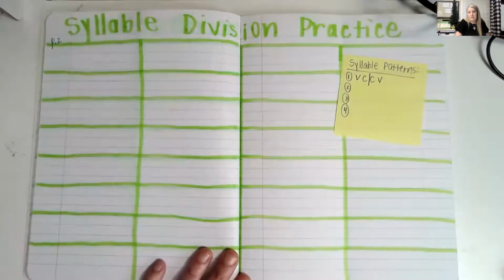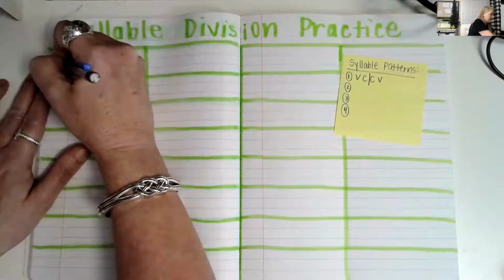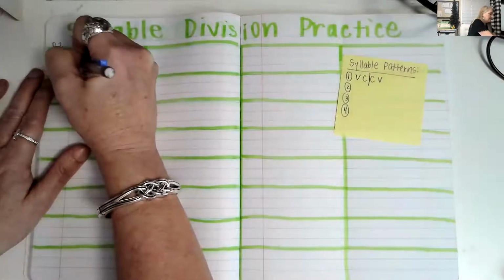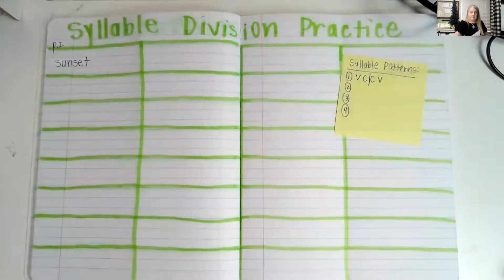So I always have them spell. I always spell the word instead of say the word, because the point of this is for them to decode and say the word. So the first word we're going to write is S-U-N-S-E-T.